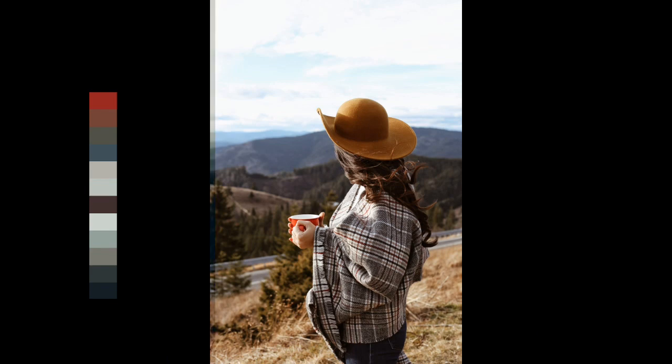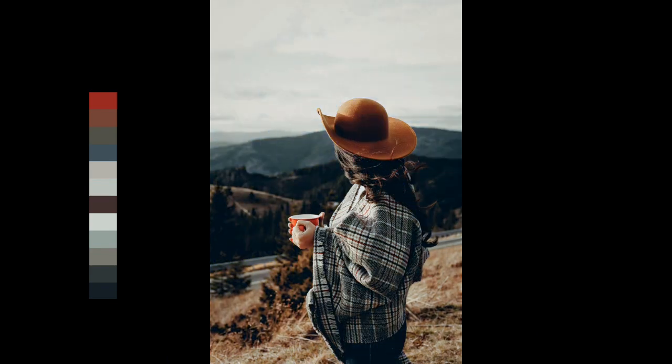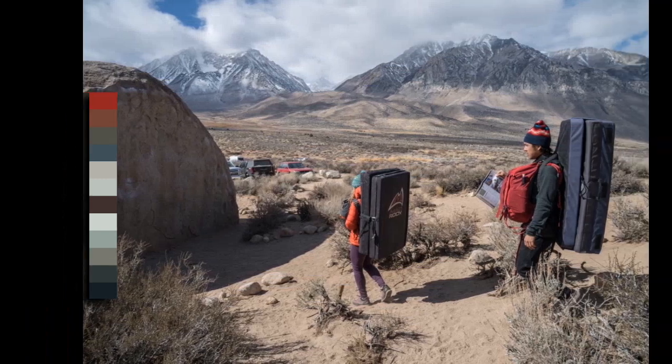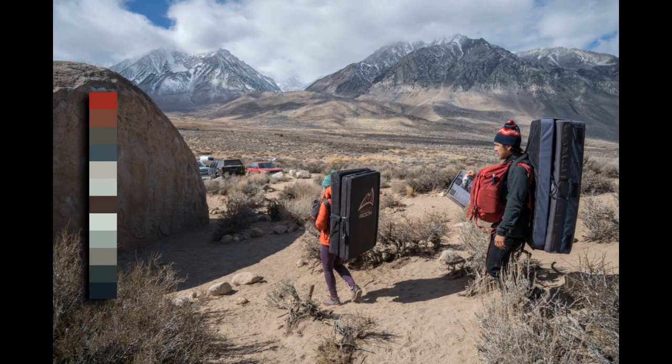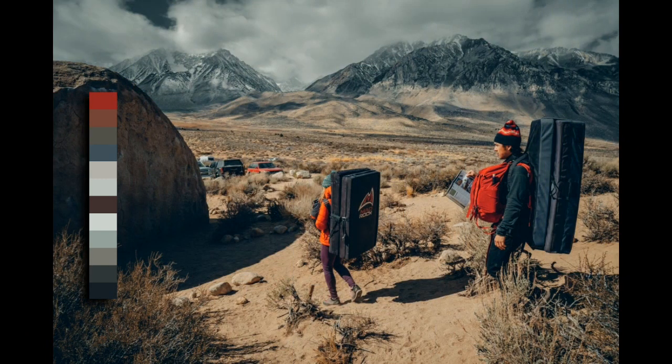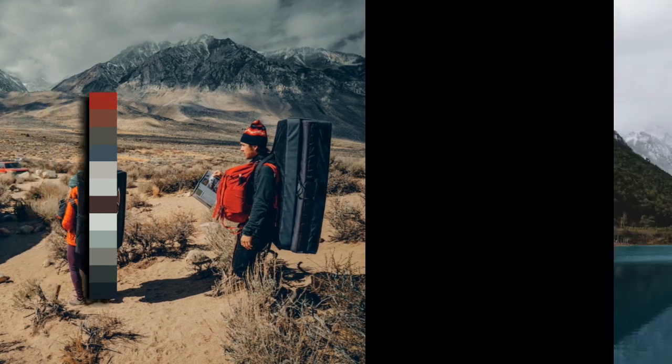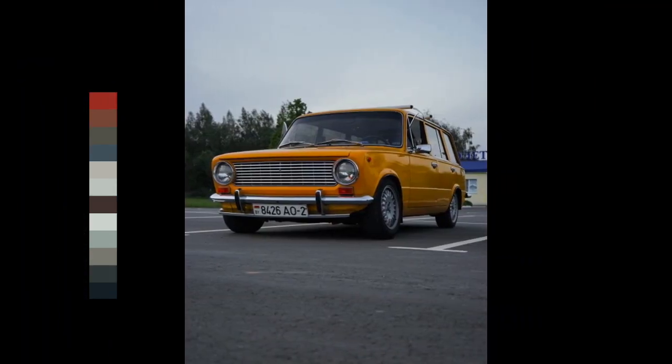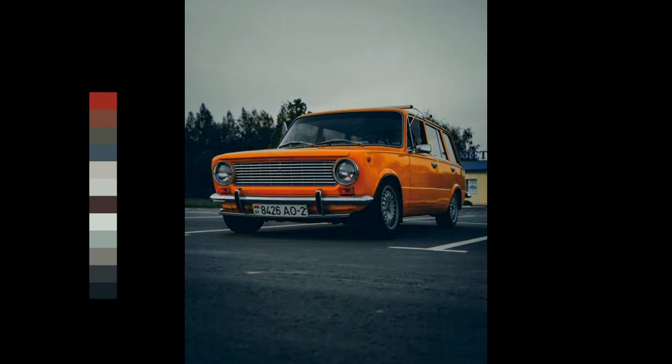Here is the before and after example of today's presets. You can use this preset in mobile devices and desktop Adobe Lightroom applications too.